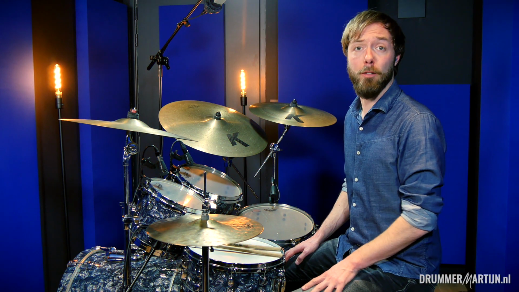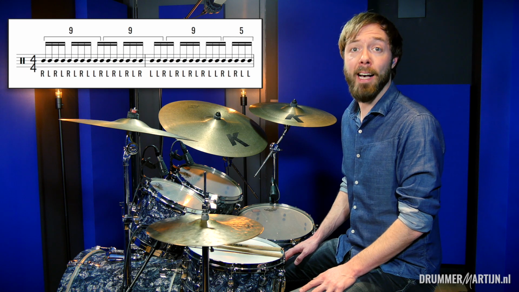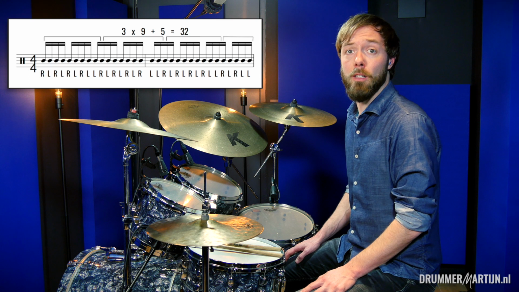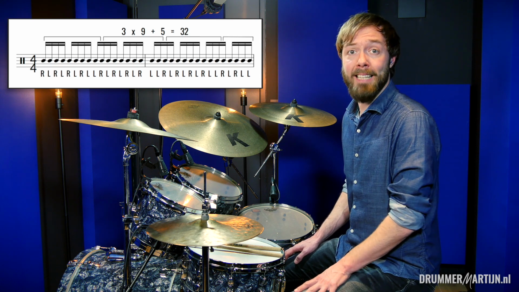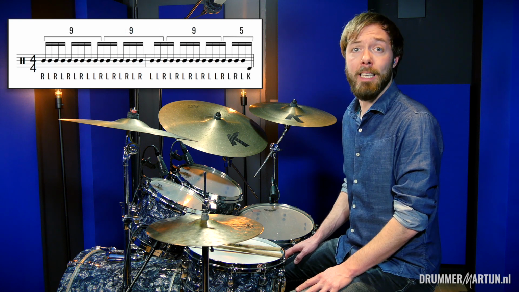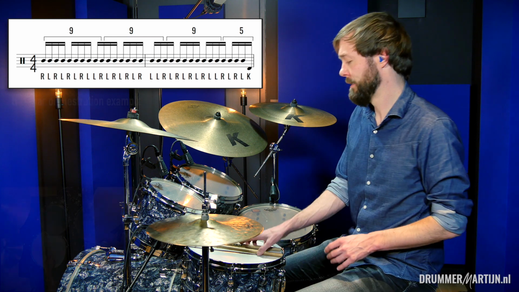In a 2-bar fill situation, you'll end up with the sequence 9-9-9-5, because 3 times 9 plus 5 equals 32. Notice that there are multiple ways to play these last 5 additional notes. In the next examples, I will use the sticking right-left kick as a grouping of 5.